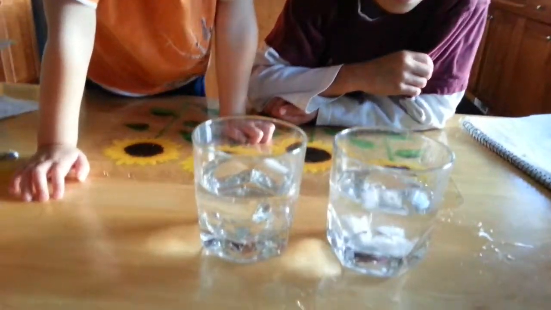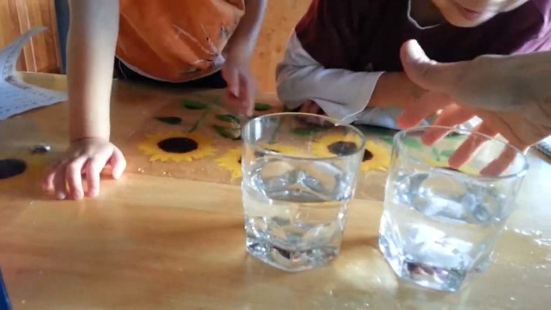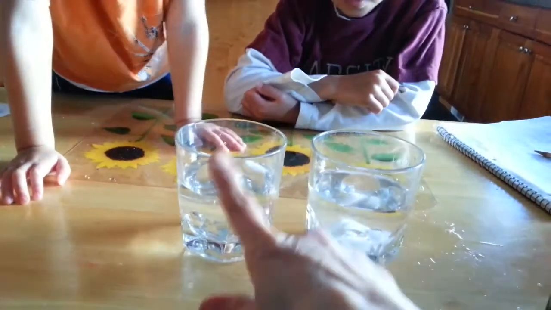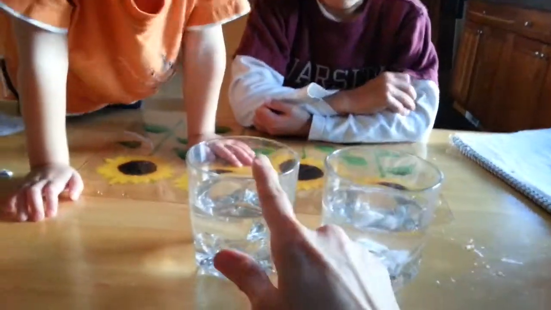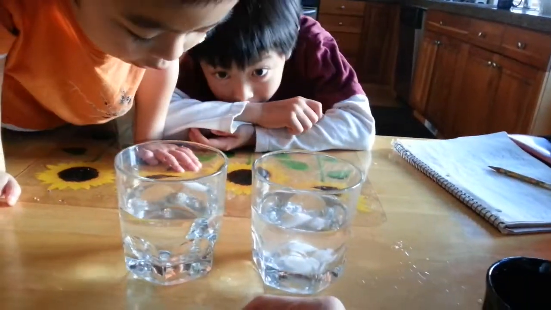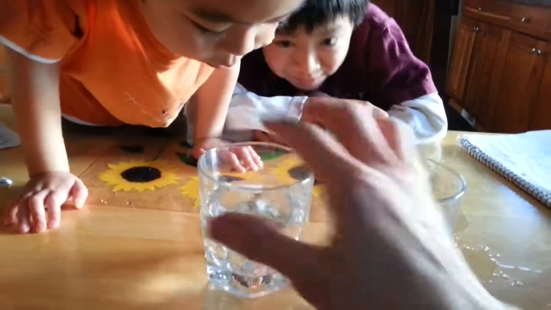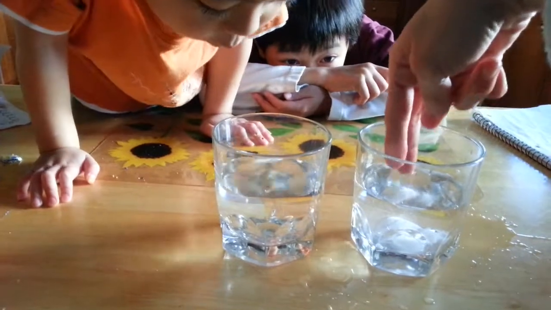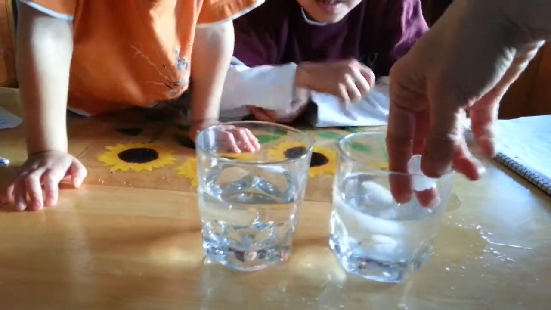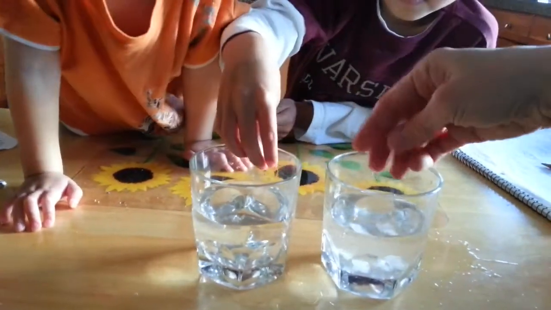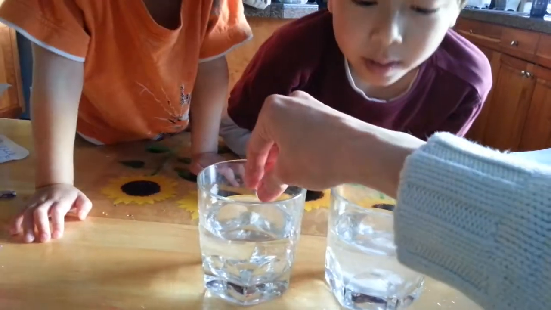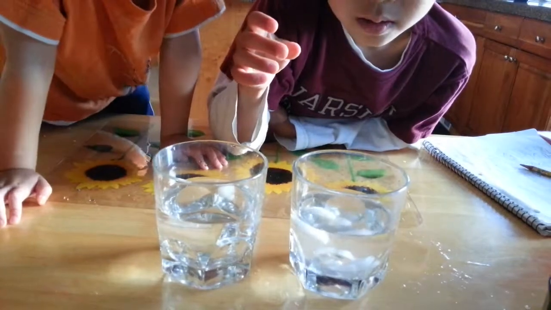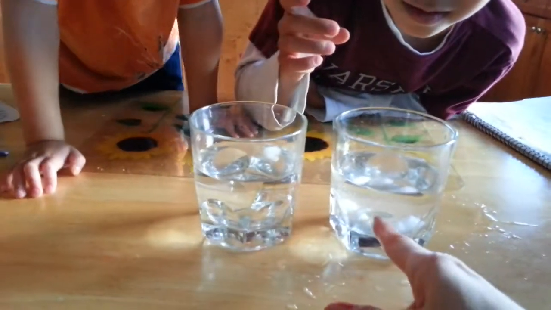No. Yeah. So now I want you to look at the first conclusion, that the two ice cubes are different. Do you think that the two ice cubes are different? That's why this one floats, this one sinks. You think so? Oh. Now I can switch. Can I take this out and switch? Okay, then if that's the case, I put this here. It still sinks right here.